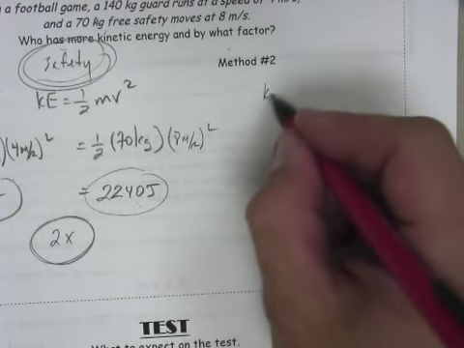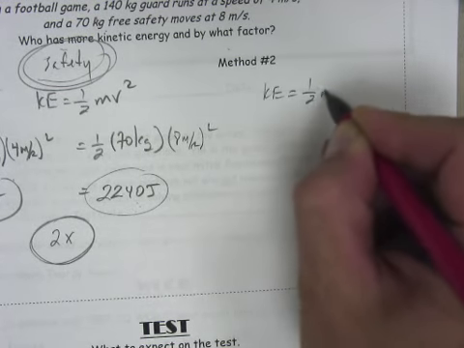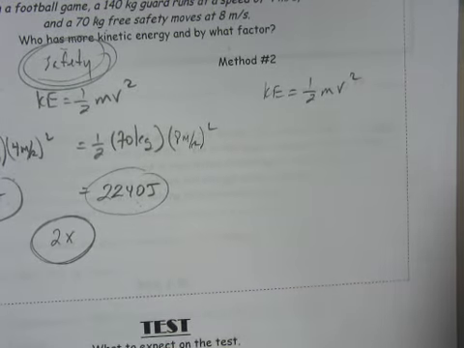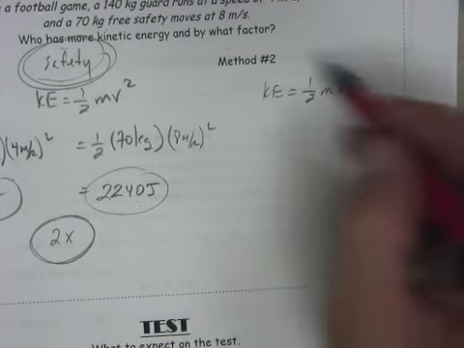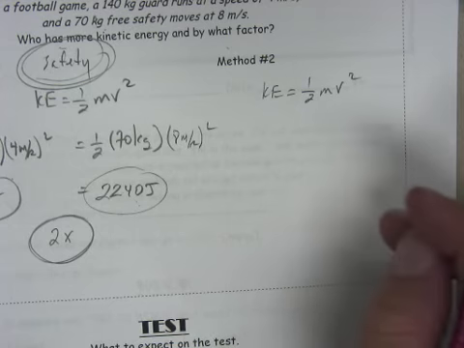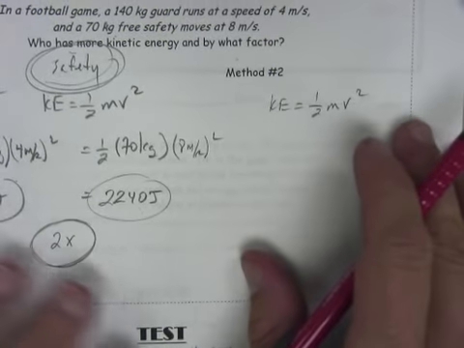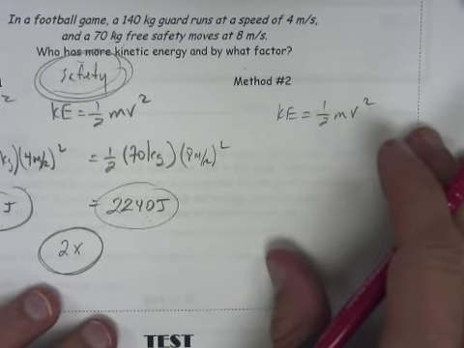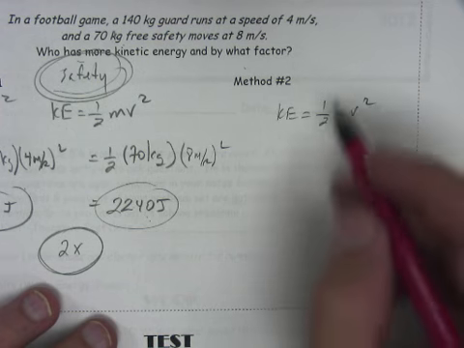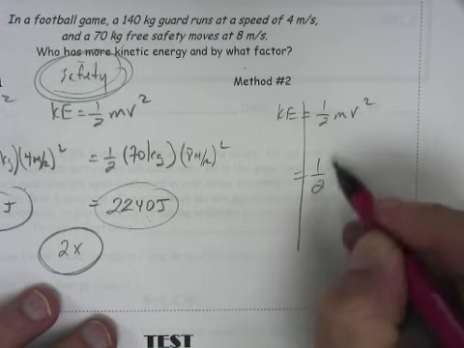So what we're going to do is this. We're going to do the equation 1 time instead of twice. And we're just going to basically assume that we're plugging stuff in for the guard, and then see what happens when we plug in information for the safety. So let's just look at kind of what's going on here. So we've got a half.